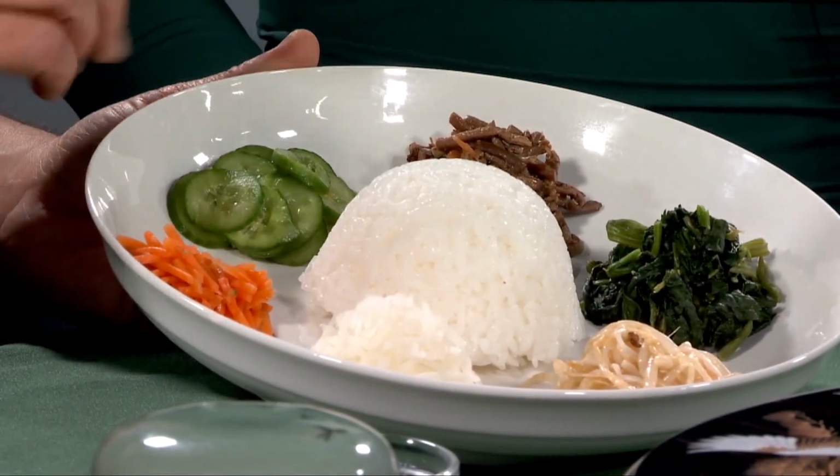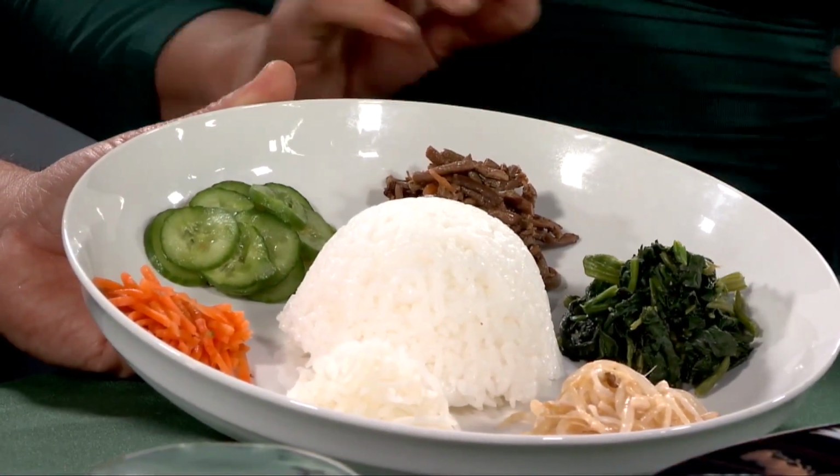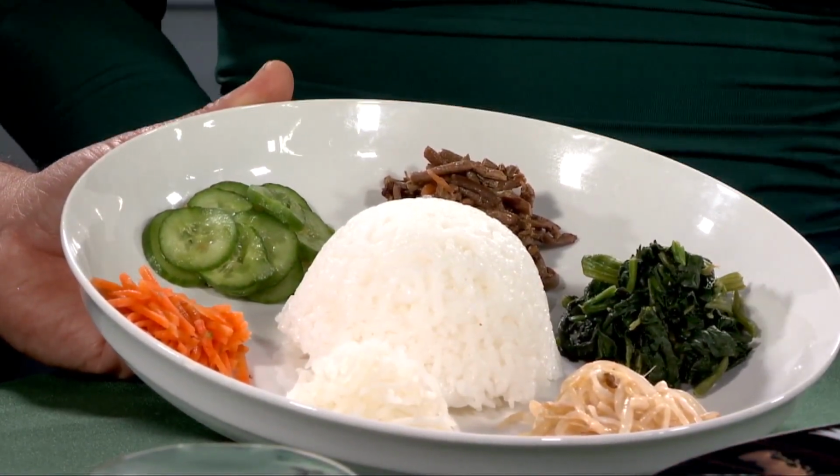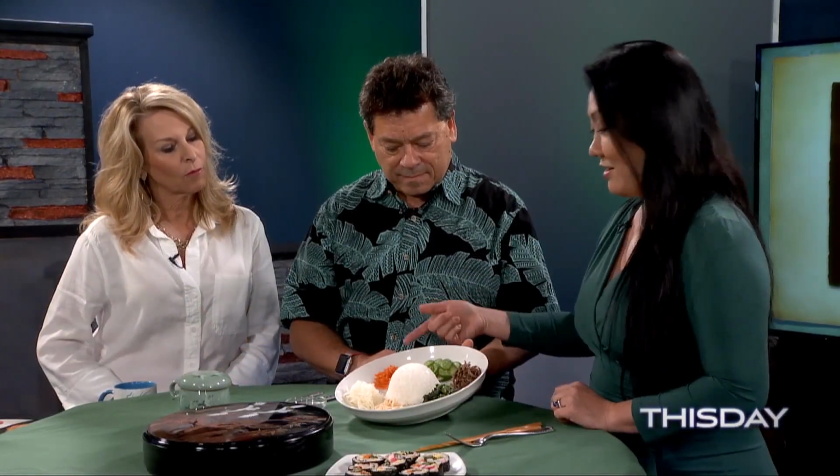Now, why don't you go through each one? Some of these are obvious. This one, I'm not sure. This is very Korean or Asian. It's burdock roots. Okay. Yes. Yeah, so I know what that is. Gosari in Korean, and we eat this a lot. We call it a wild green, more of a root family. And this is of course spinach. Right. And this is cucumber, carrots, and daikon radish, and bean sprouts.